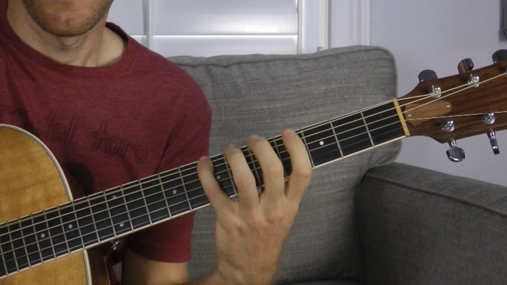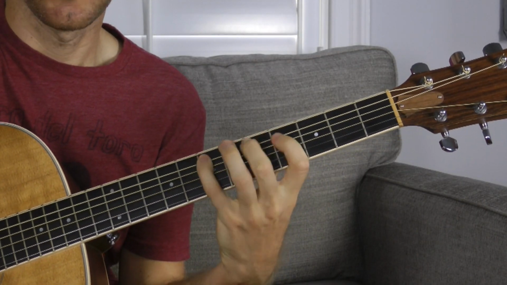Now, you could cheat and use a capo to use those same 6 chords in every key, but the point of this lesson is to be able to find those chords in any key, all right? So let's move this to a different spot. Let's do the key of A. A major, that same hand shape that we did.